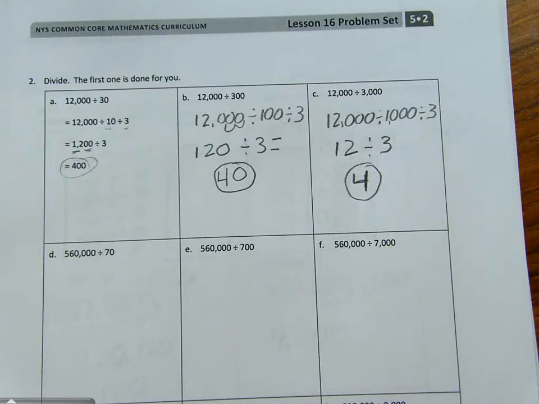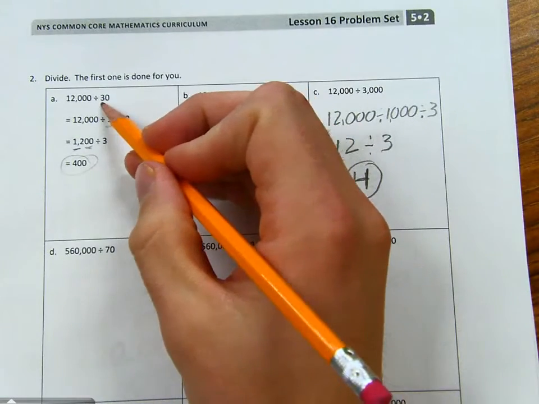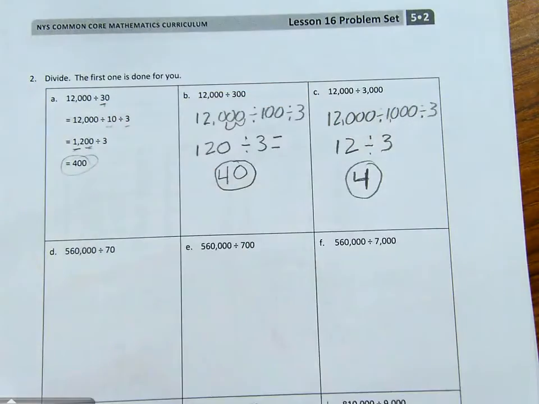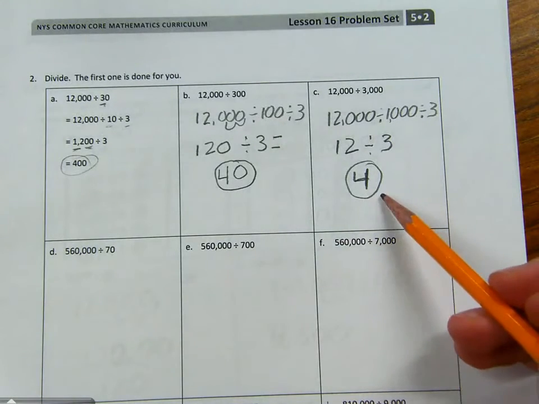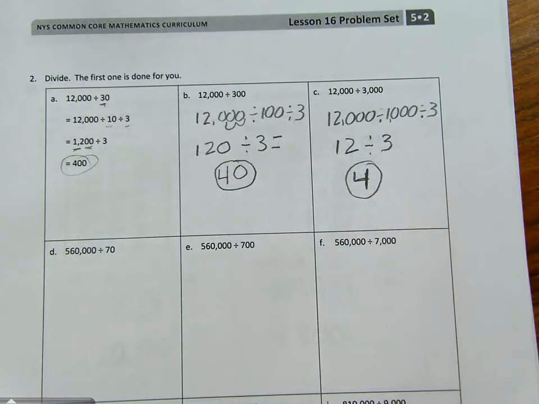And that should make sense. Every time our divisor here increases by a power of 10, our quotient or our answer is going to decrease by a power of 10 because we're dividing by a larger number. We're dividing into more groups. So each group will have naturally less in it.